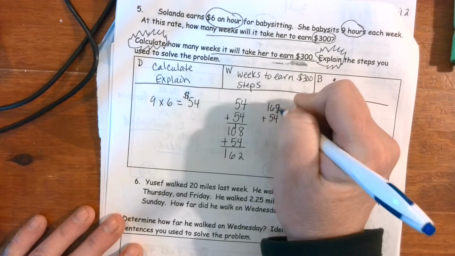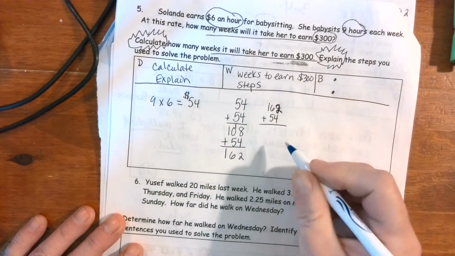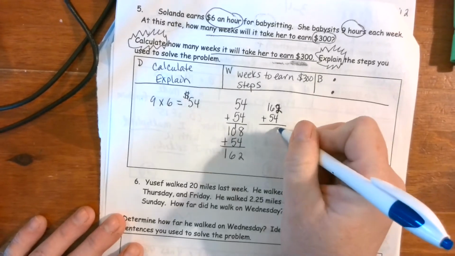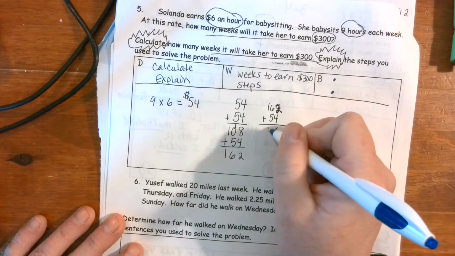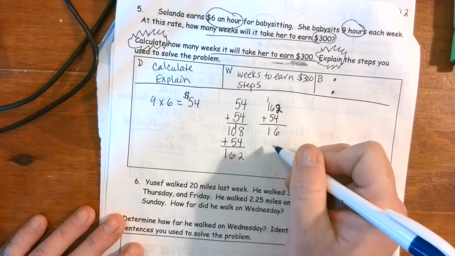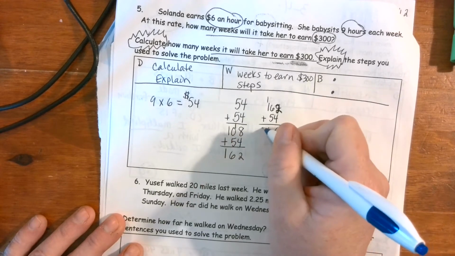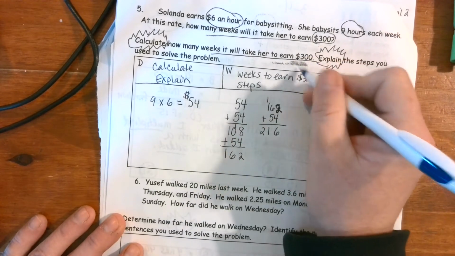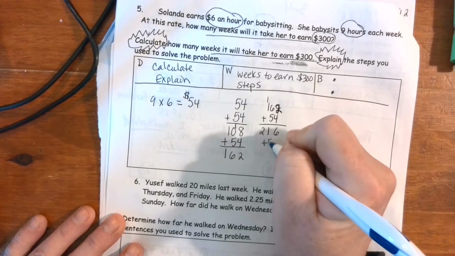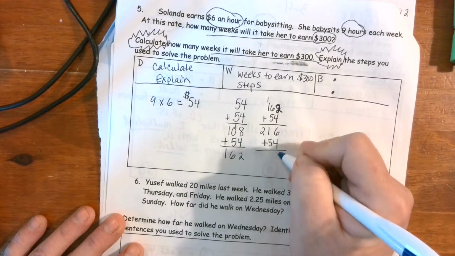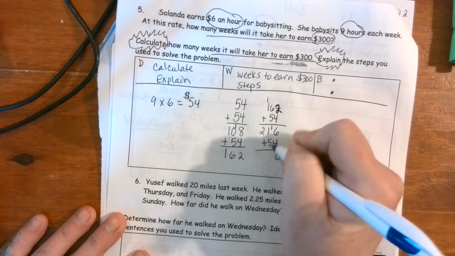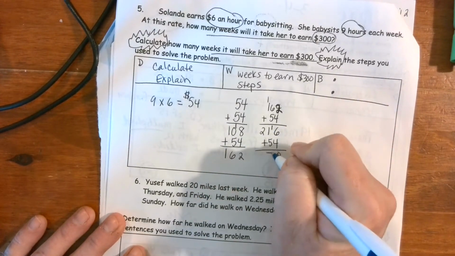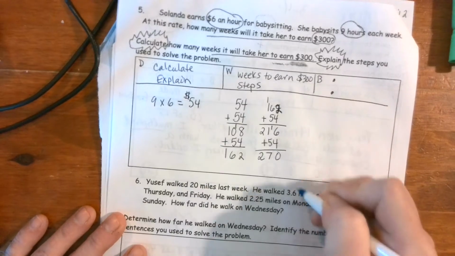Oops. 4 plus 2 is. 6 plus 5 is. 1 plus 1 is. Still not up to 300. 6 plus 4 is. 5 plus 2 is. 2 plus 0 is.